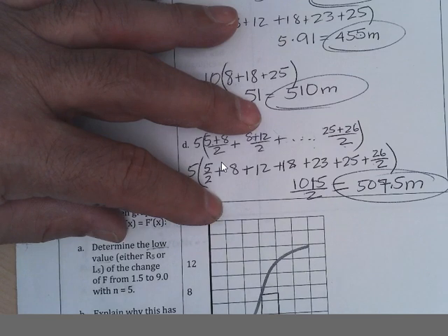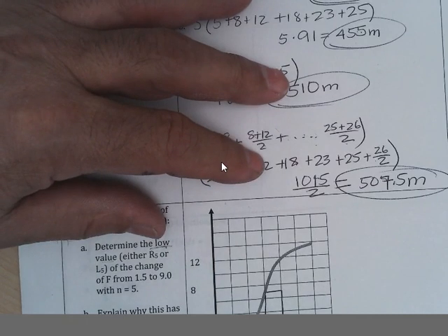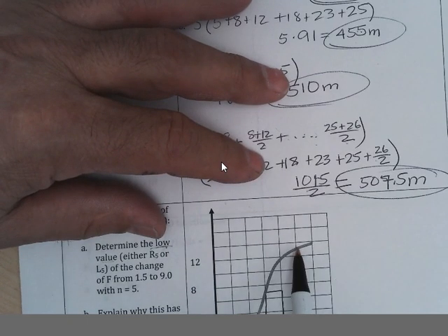This is an increasing graph. Now, if it was a decreasing graph, I'd do the right side, and they would stay under. If I wanted the high, I would do the right side on an increasing graph and the left side on a decreasing graph.